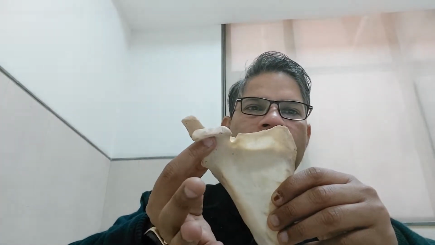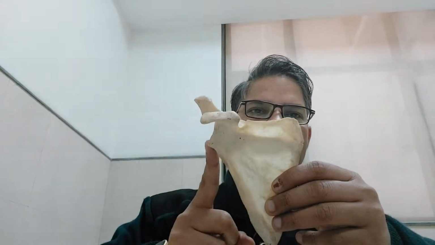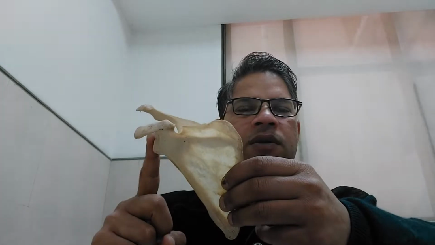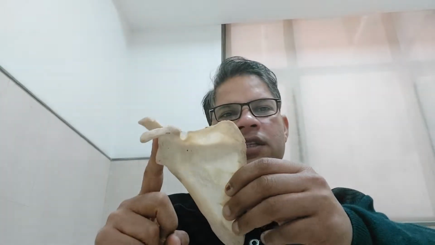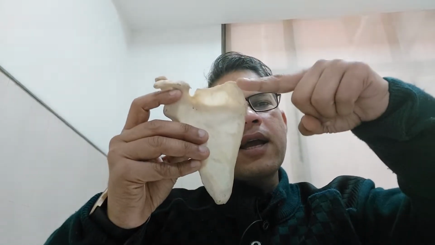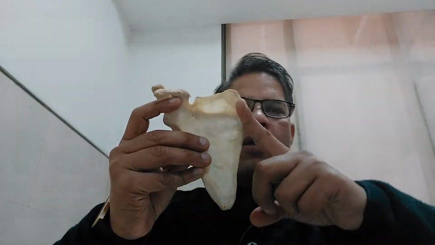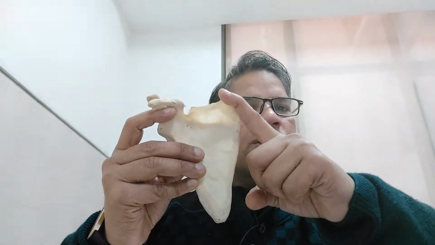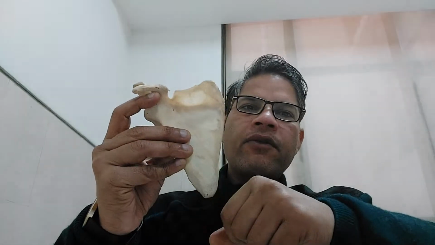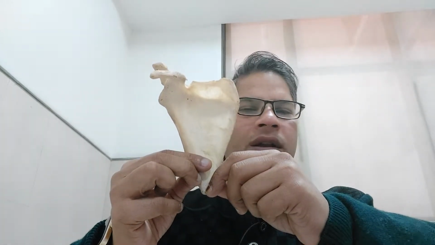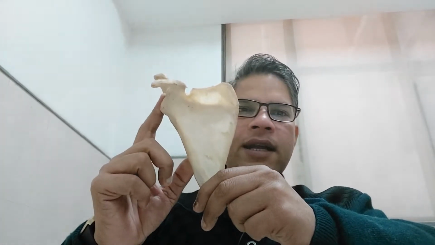And one is the glenoid process or lateral angle. This is the lateral angle, where the superior border meets the lateral border. There is the superior angle, where the superior border meets the vertical medial border. And where the slanting lateral border meets the medial border, that is known as the inferior angle. Lateral angle, superior angle, inferior angle.